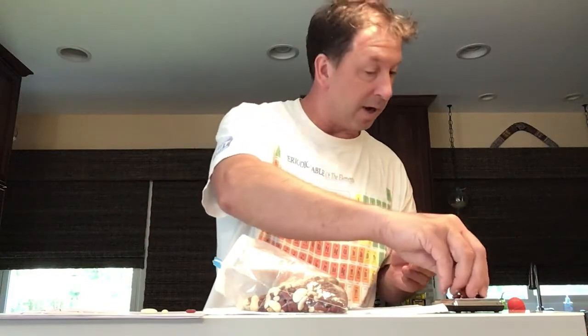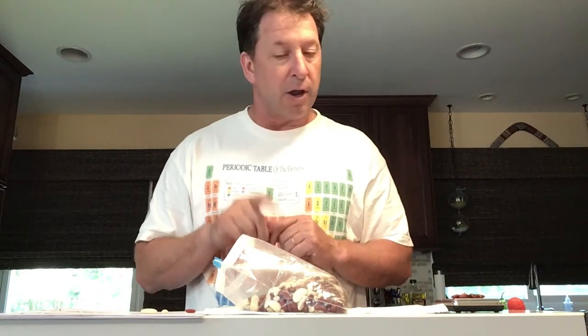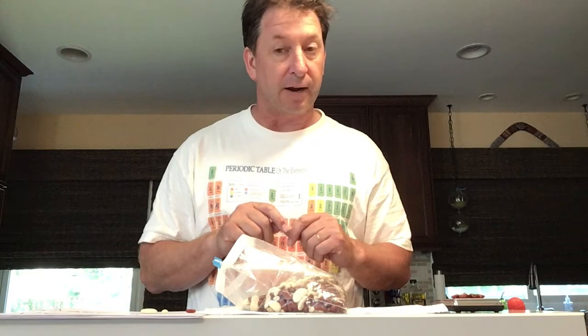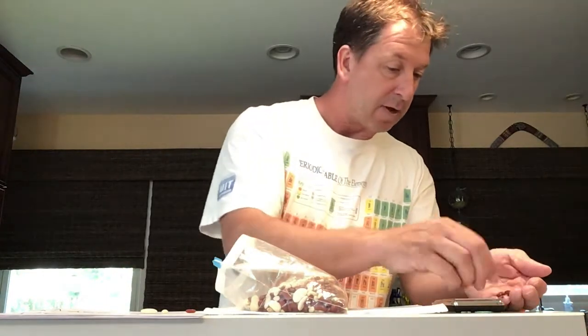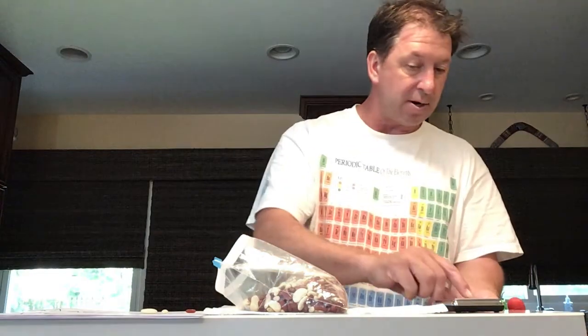We turn the balance on, we weigh all of our beans, and 5 beans weigh 2.53 grams. You'll have to figure out what the average mass of the kidney bean is. So we'll record that information: the kidney beans are 2.53 grams for 5 of them.